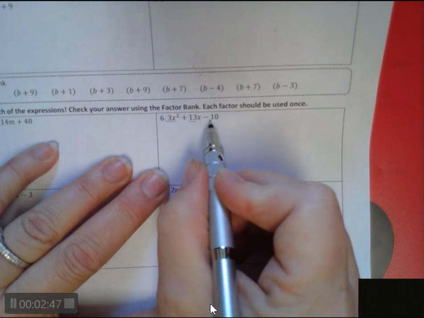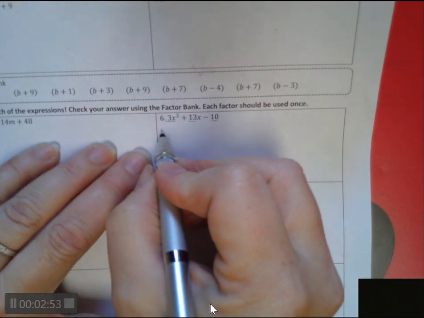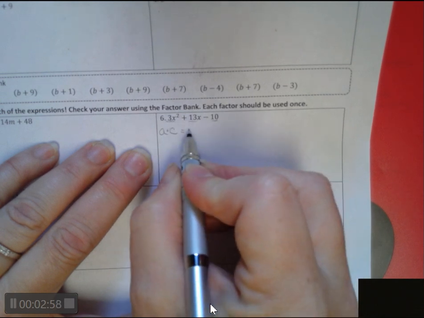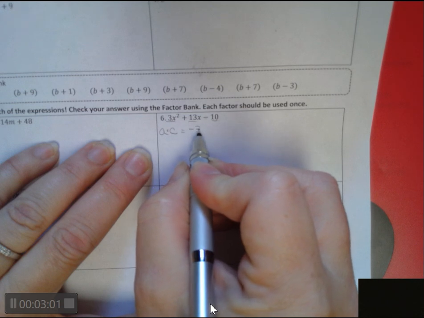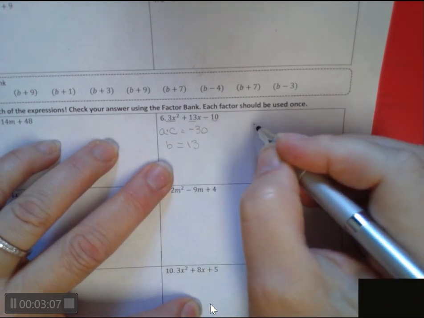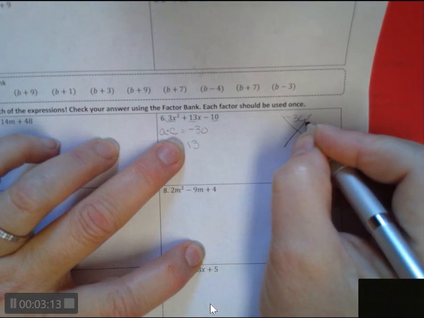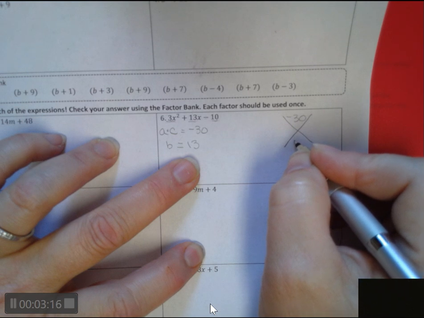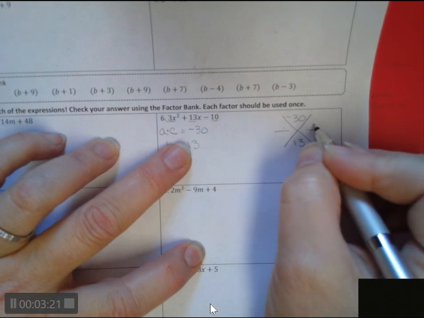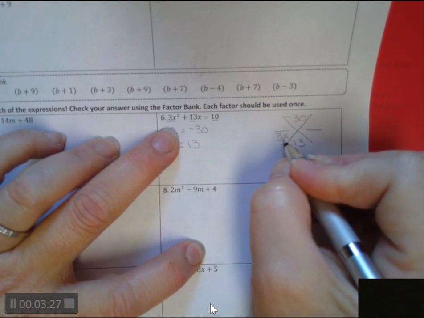You see that I can't divide all of these by 3. The only common factor is 1. So with that being the case, my A times C is going to equal 3 times negative 10, or negative 30. My B is equal to 13. So I'm going to set up my big diamond. AC on top, B on the bottom, B for bottom, B for basement, whatever it takes for you to remember. And then I'm going to multiply to get the top, add to get the bottom. But what I don't want to forget is this 3x.